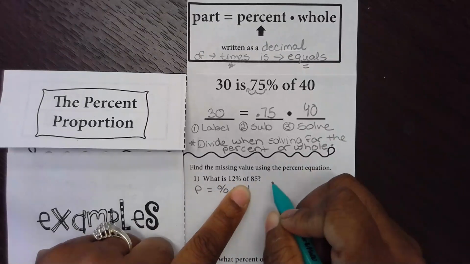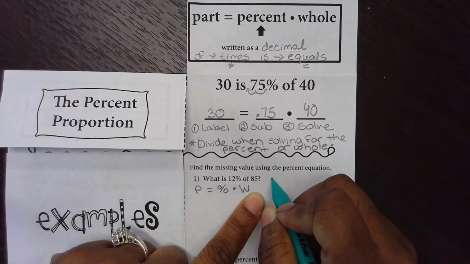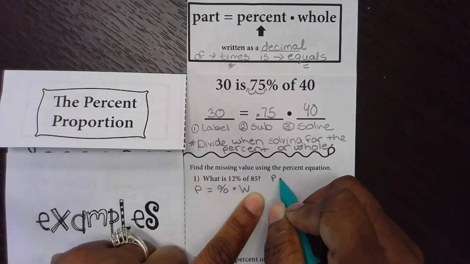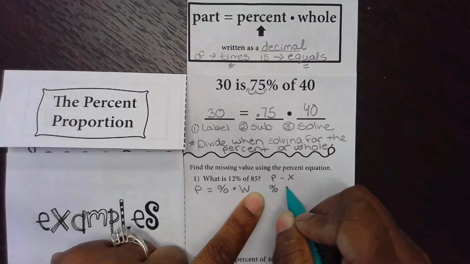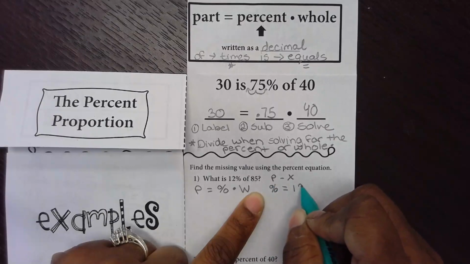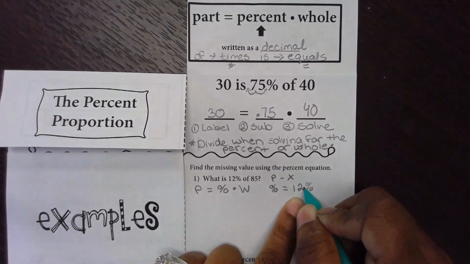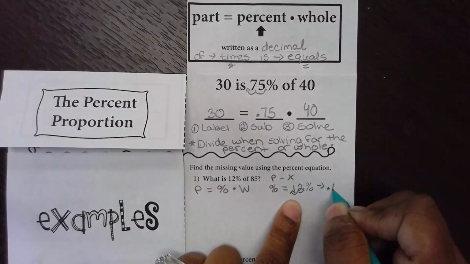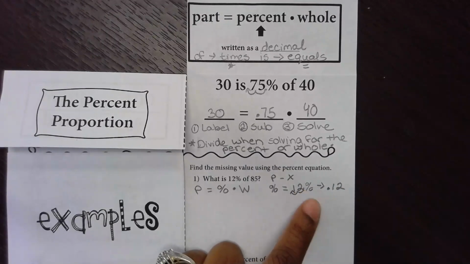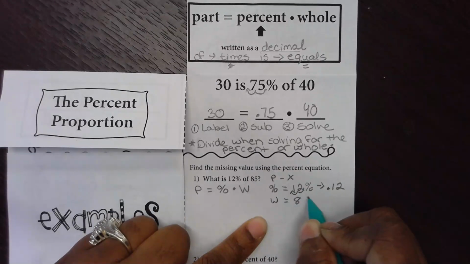First I'm going to label. Part is what I'm looking for. The percent is 12, and remember, you want to write the percent as a decimal. So this really needs to be written as 0.12. Change it to a decimal.